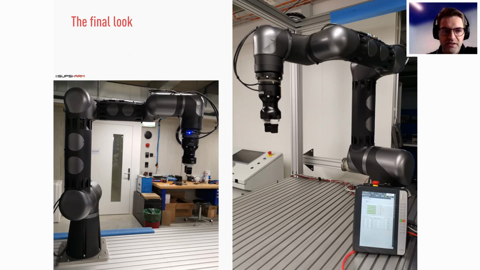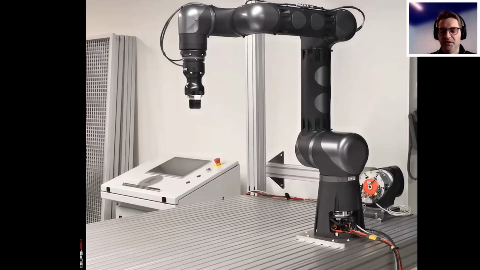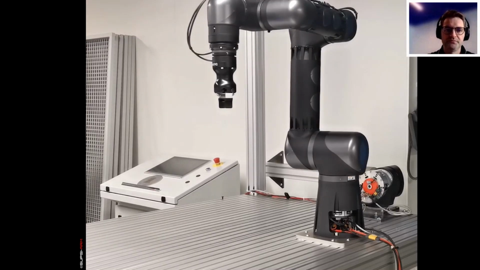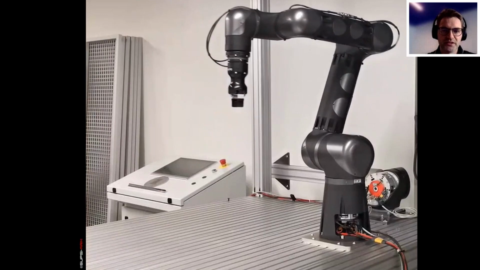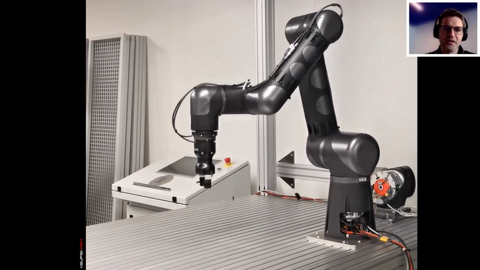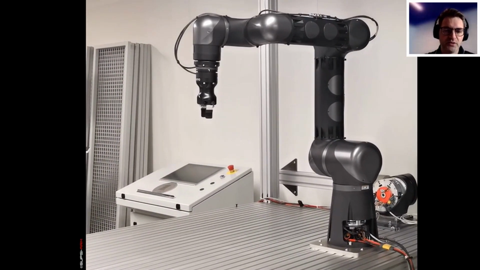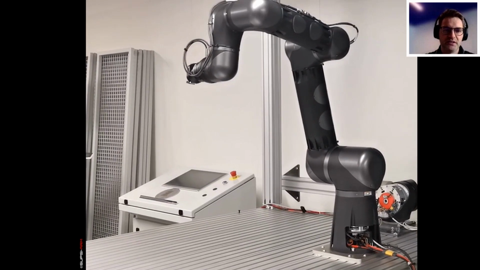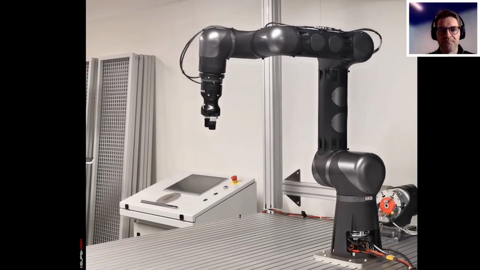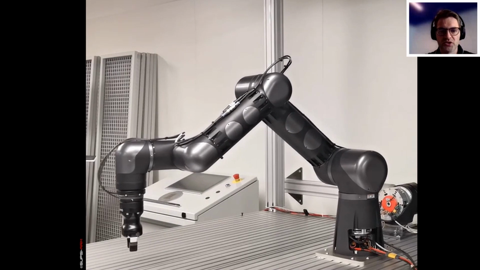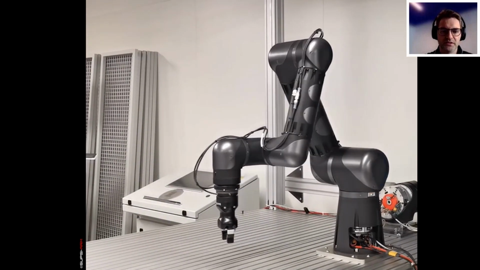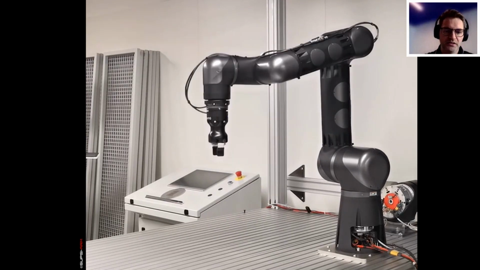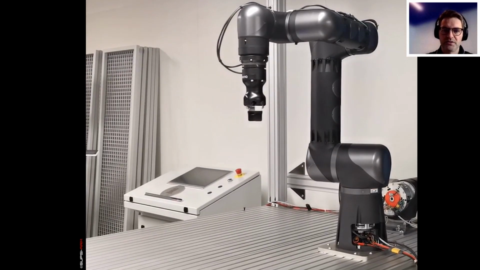Okay, this is the final look of the robot. And here, a very basic demonstration. You can see the robot moving, performing some pre-programmed sequence. In here, you can see standard Cartesian moves, essentially showing a little bit of everything it can do, the speed and the agility, and so on and so forth.